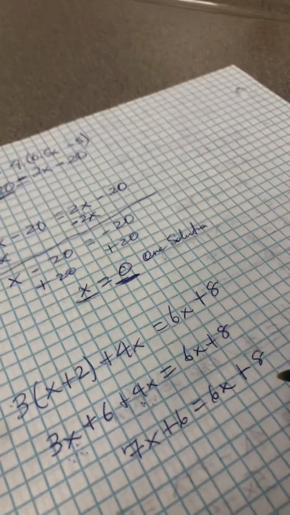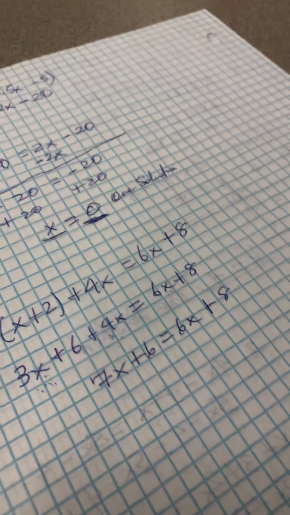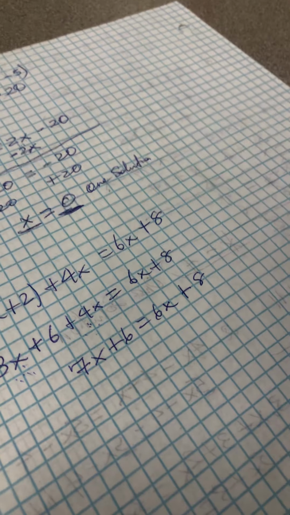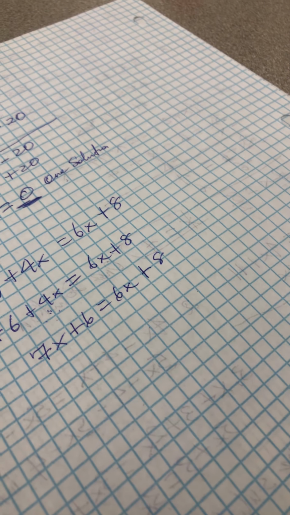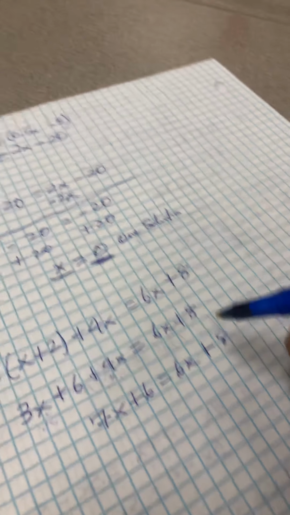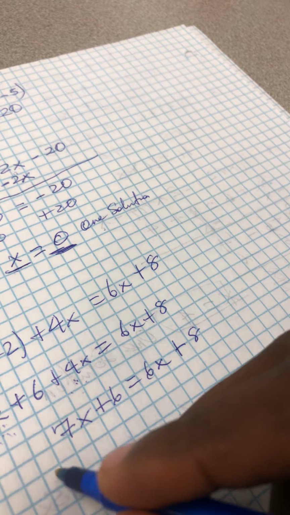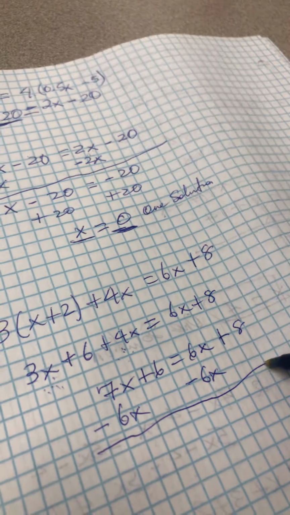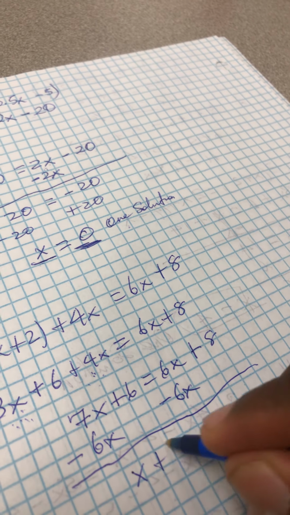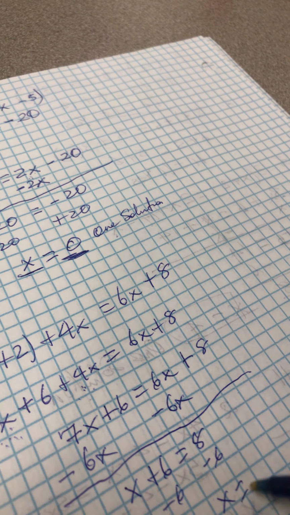All right. So I need to go ahead and solve this equation. I'm going to subtract 6x on both sides. That'll give me x plus 6 equals 8, minus 6, minus 6, so x equals 2.